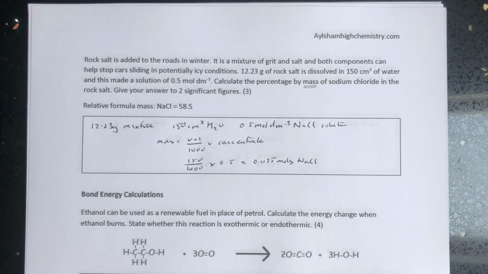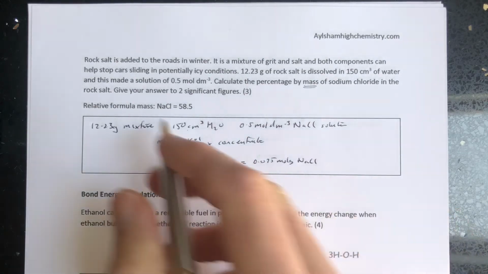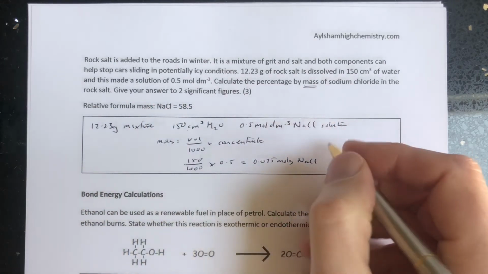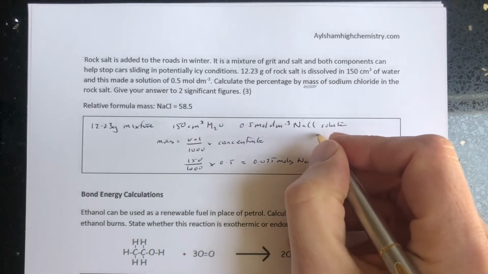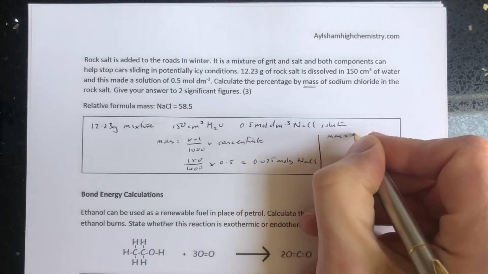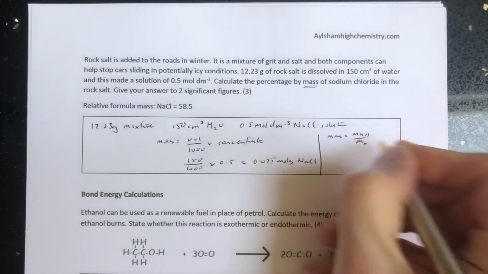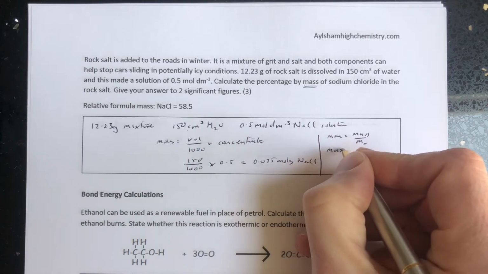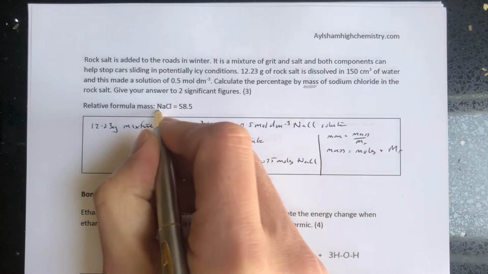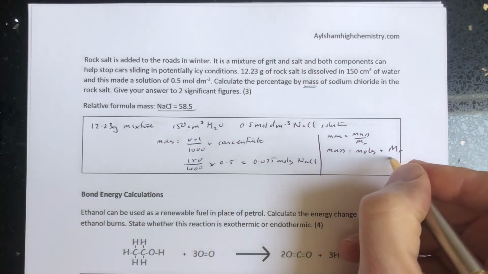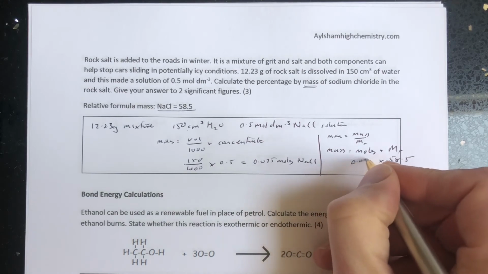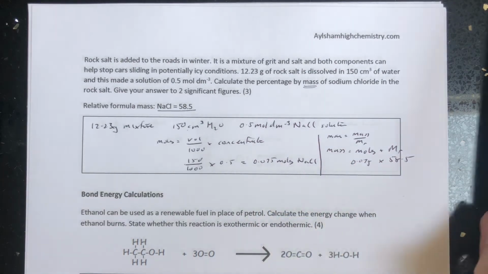Okay, so we've now got moles of sodium chloride, and we need to do a percentage by mass. So we need to go to mass of sodium chloride. For that one, we're going to need moles equals mass divided by MR, but we're going to need to rearrange that to make mass the subject. Mass equals moles times MR. Now the MR of sodium chloride is given in the question, 58.5. Times moles 0.075, not doing that in my head. So let's have a look at that in a calculator.